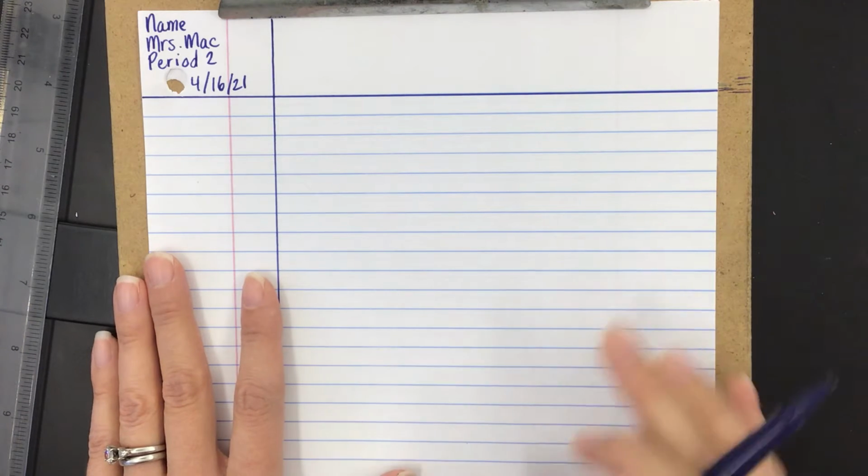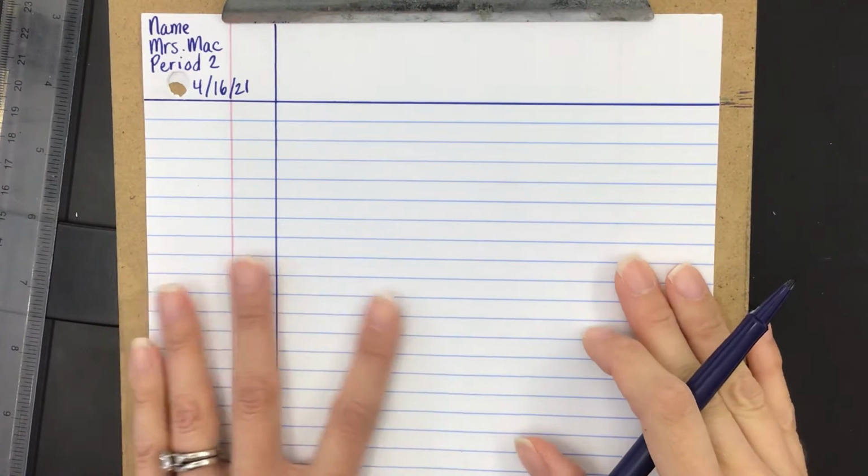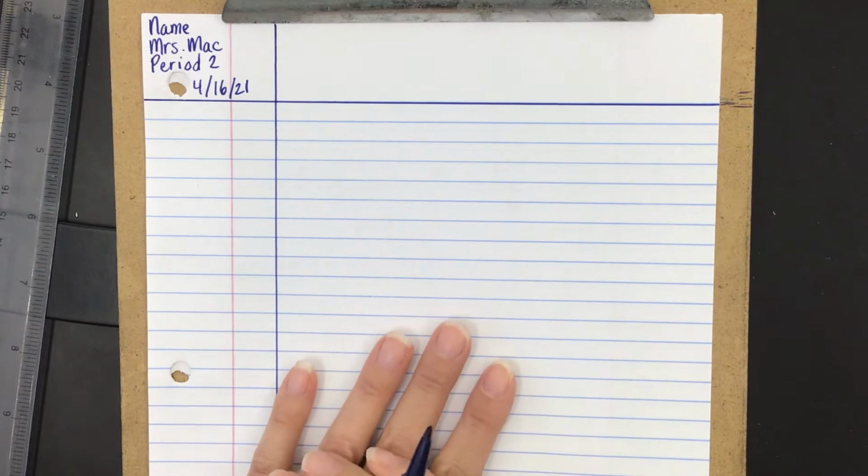So today we're really just exploring Euclid's fifth postulate and what it means for lines and angles. On Monday we'll apply it, okay?